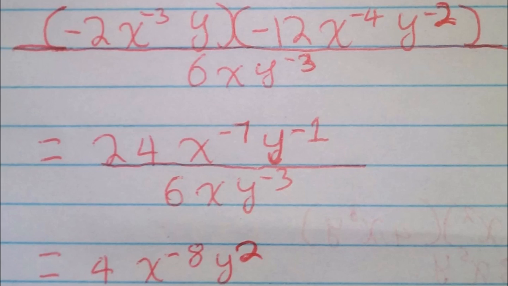But we all know that for the x, if there's no number written there, we know that it's a 1. So first of all, what we have to do is multiply the numbers, negative 2 and negative 12. Because they're both negatives, that becomes positive, which will bring us to 24.